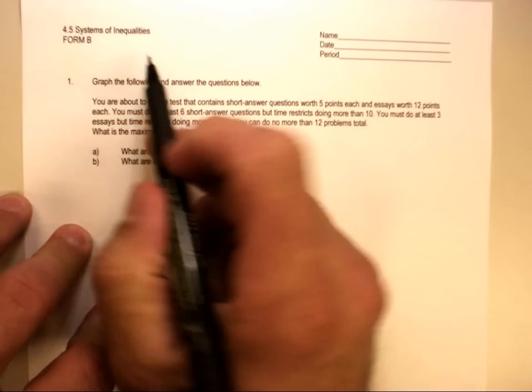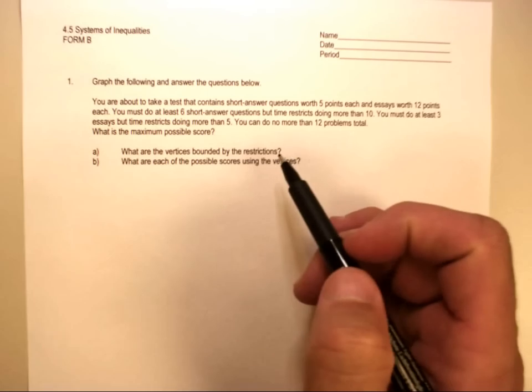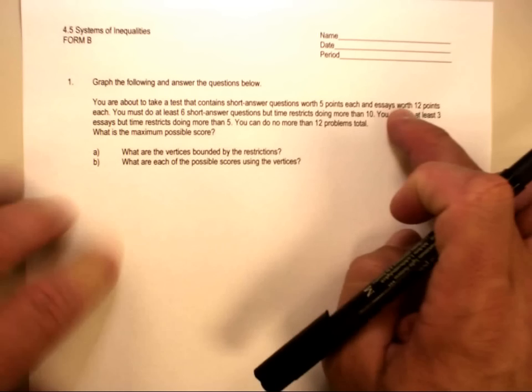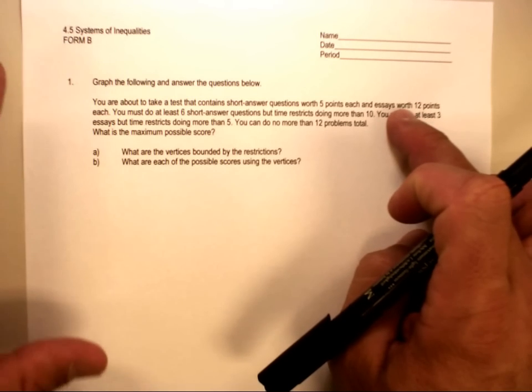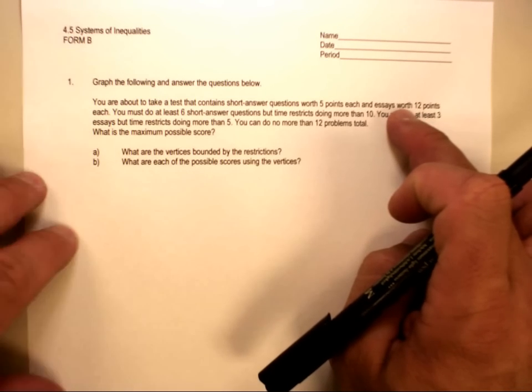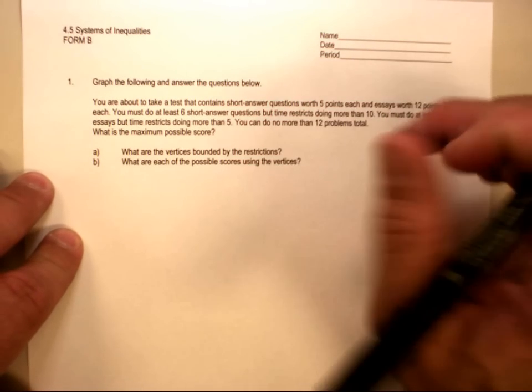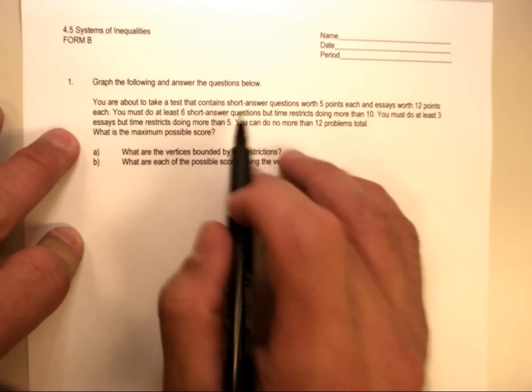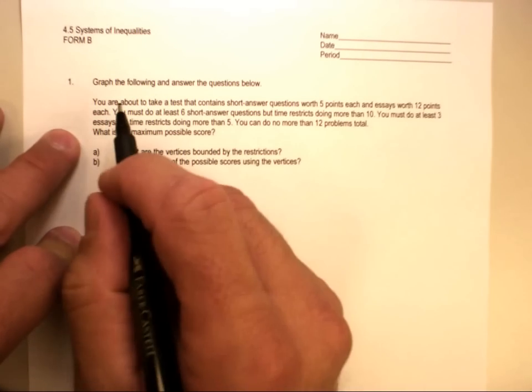Now, the difference between this type of system of inequalities and what we did before was that you're going to have to come up with the system by reading the words, okay? So this is when it starts to get a little bit more difficult. But again, if you use all the things that we've talked about, it should be okay. So we need to come up with a system of inequalities.